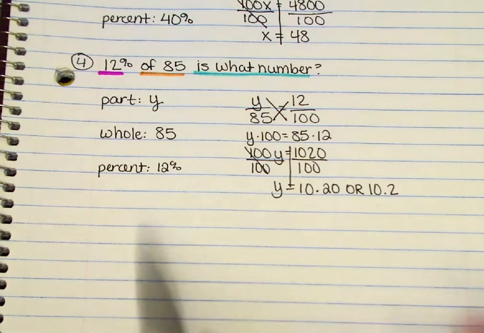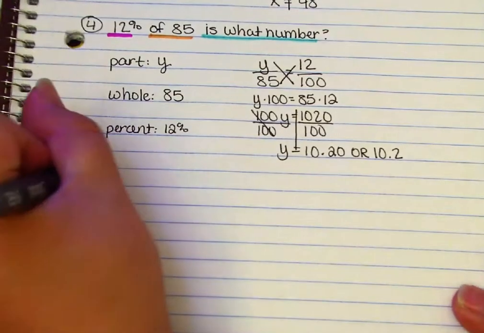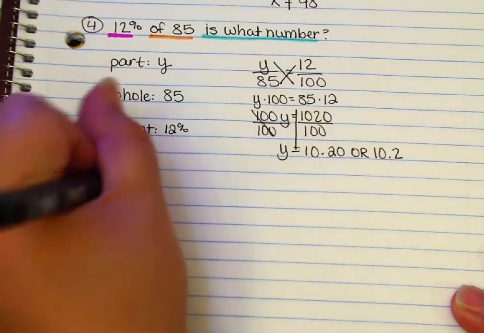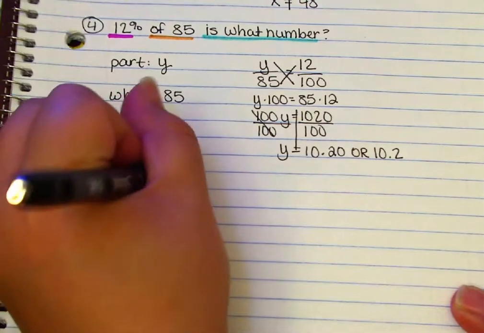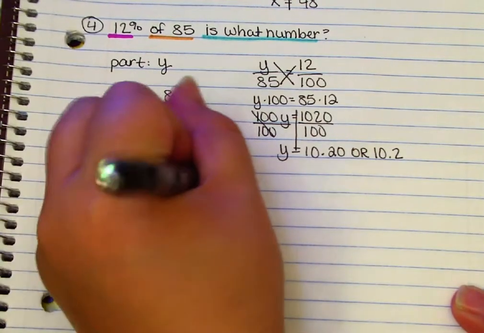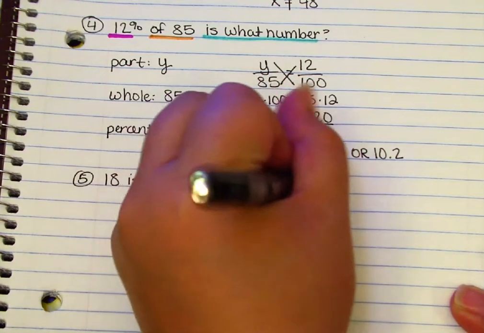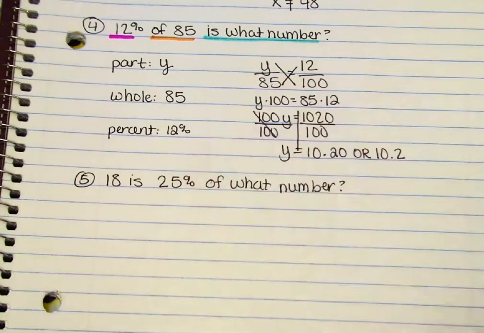Okay, last one. I promise. Sort of. Okay. 18 is 25% of what number? Okay, so let's start with my easy one, my percentage.